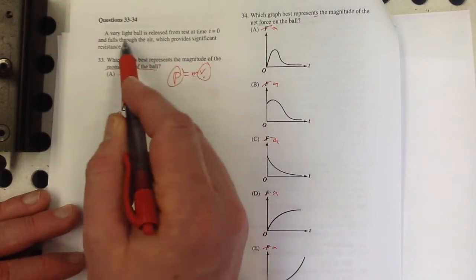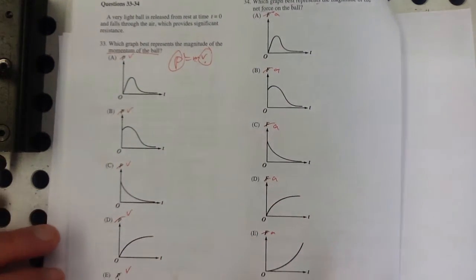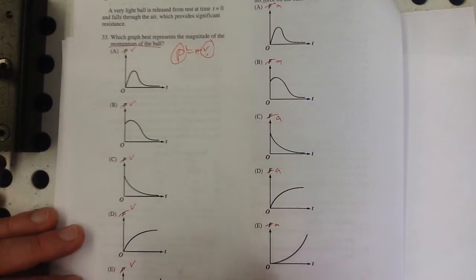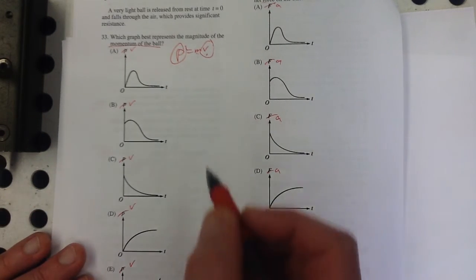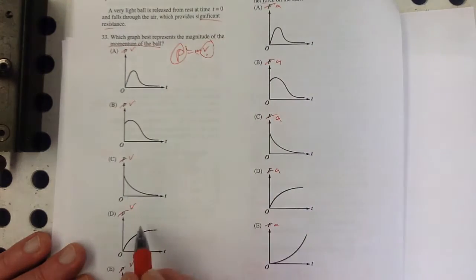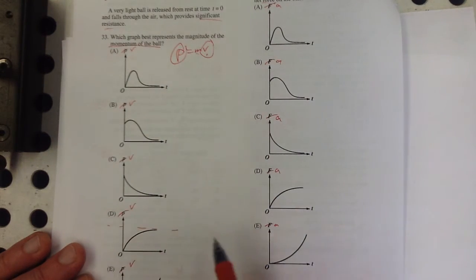It's released from rest and falls through the air. So it's going to start, it looks like down as they've taken down to be the positive direction here. So it starts with 0 velocity, and then if there's significant air resistance, it's going to reach a terminal velocity. So it starts from 0 and approaches a terminal velocity. That looks like D. That's what we expect those graphs to look like.